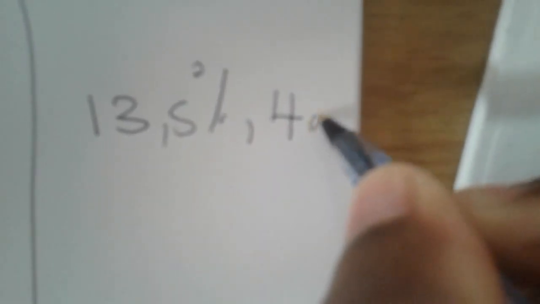Quickly, let's write what exactly we want to change. We are given 13.5%, compounded quarterly. So there are 4 quarters in a year. Now we want to change this rate into a rate that is compounded 2 monthly.